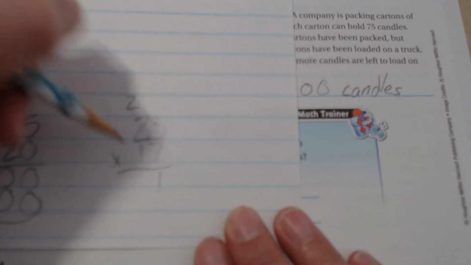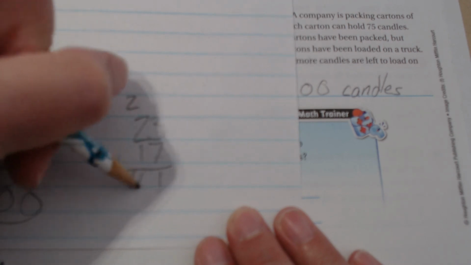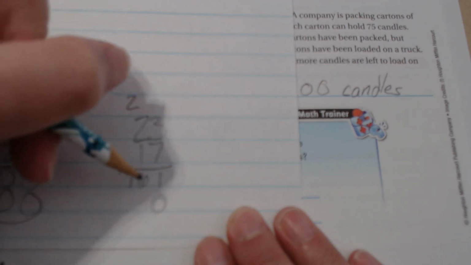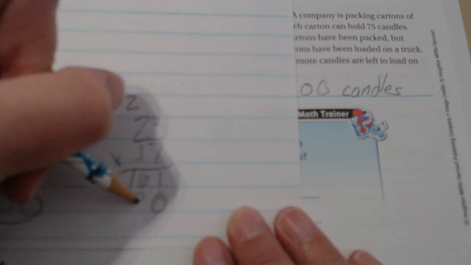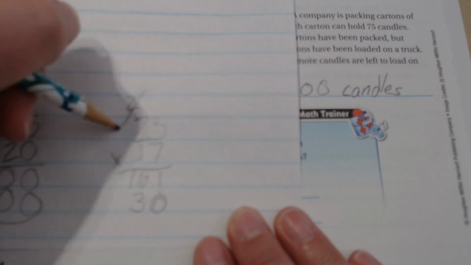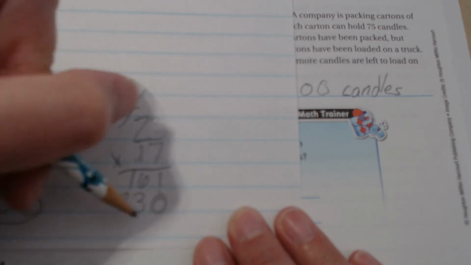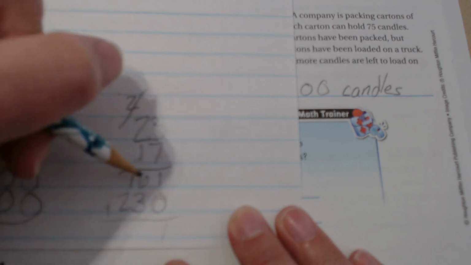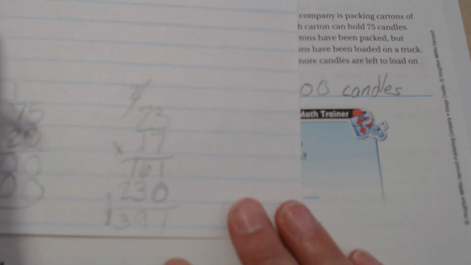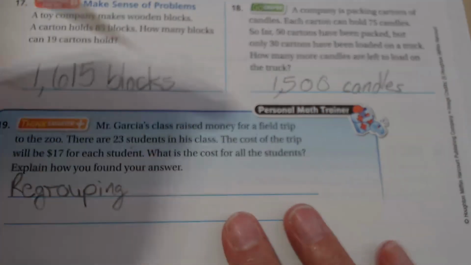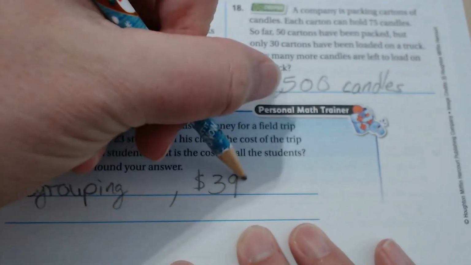Put the 1, regroup the 2. 7 times 2, 14, 15, 16. Need a little bit of a placeholder, starting in the tens. 1 times 3, 3. 1 times 2, already used that 2, don't want to use it again up there. 1 times 2, 2. 1, 9, 3. How much is it going to cost? $391.